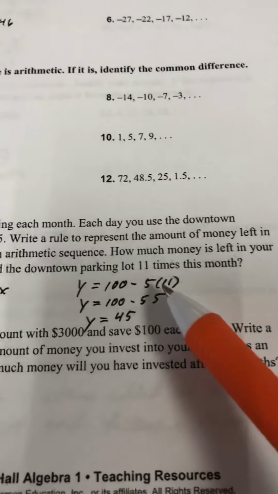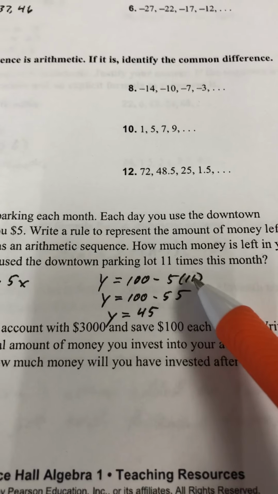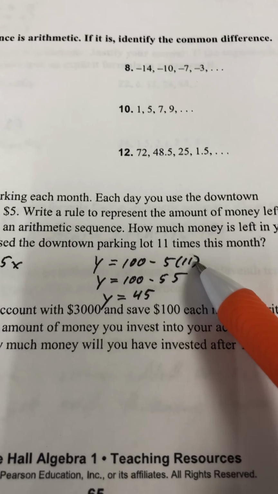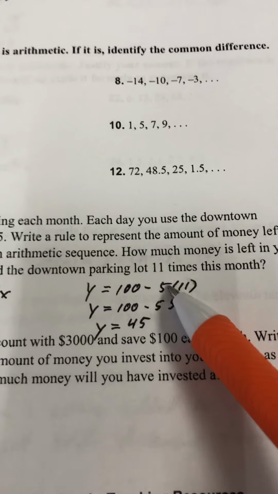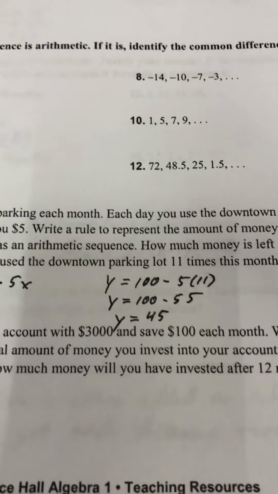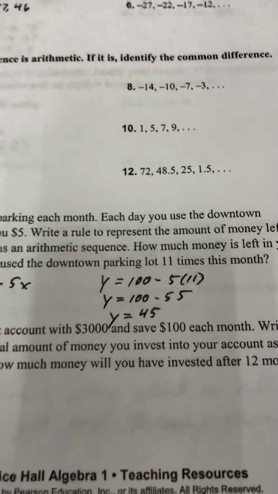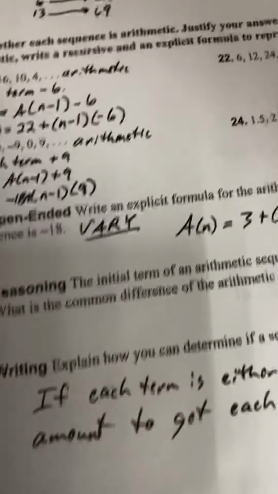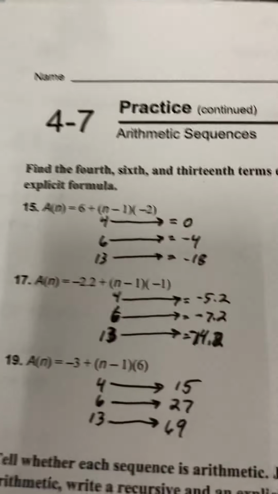So I use this formula to figure out how much 11 times 5 would be: $55. So 100 minus 55, you have 45 left in your account. Moving on to some more odd ones.